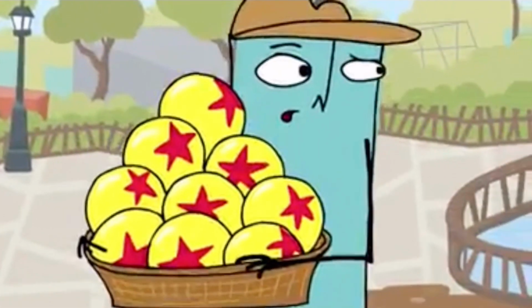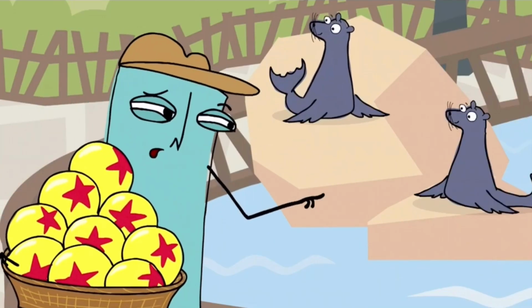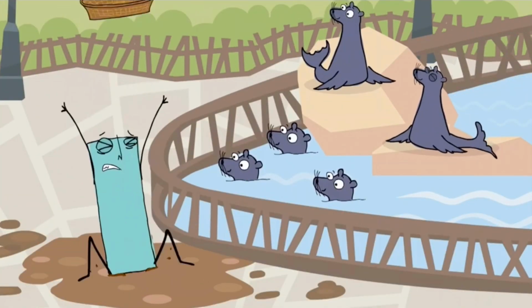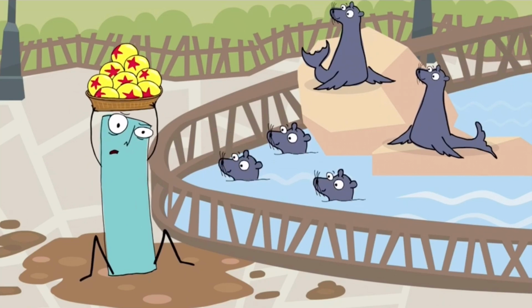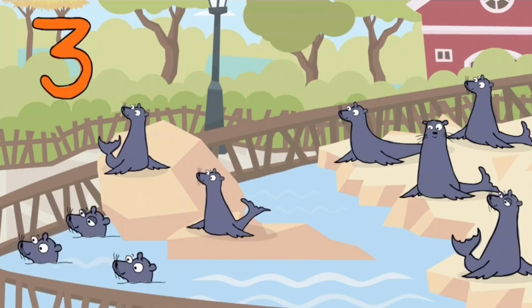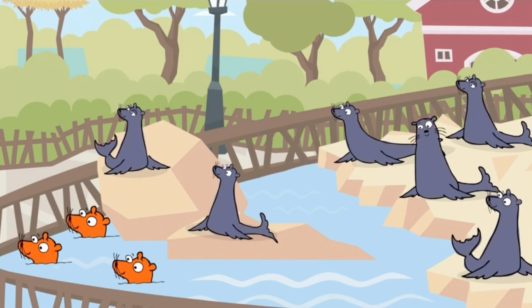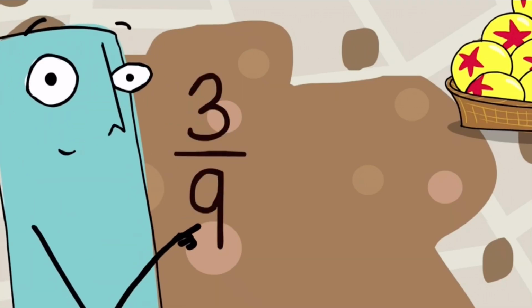Wait a minute. Aren't there normally more sea lions than this? Oops. Guess a fraction of the sea lions were hidden in the water. Fractions. There were 3 sea lions in the water and 9 in total. So 3/9 of the sea lions were in the water. 3/9. That's how you write a fraction.